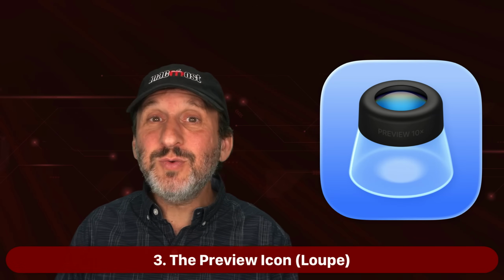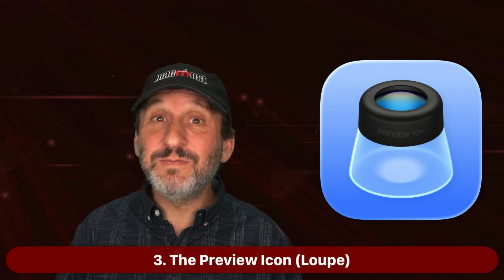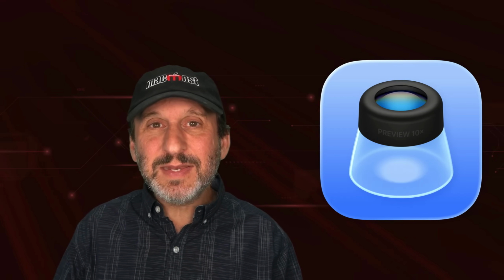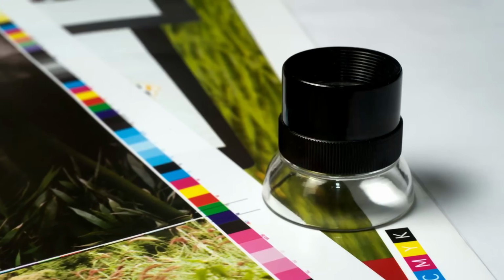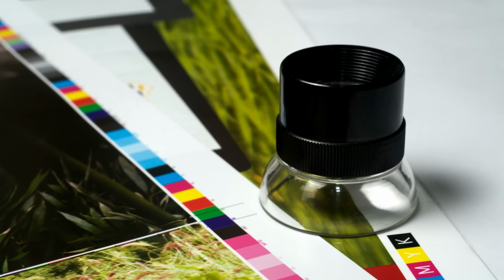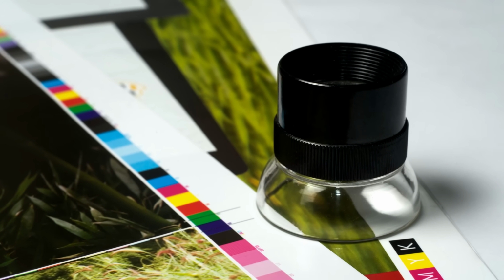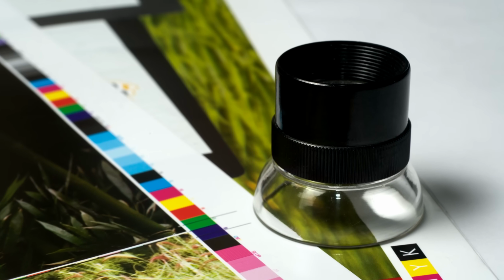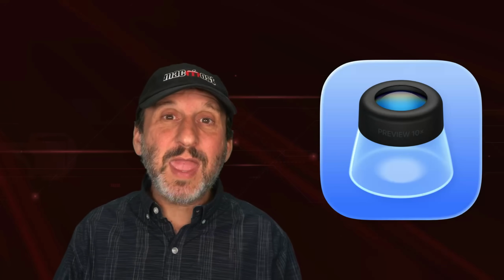Now let's go to the icon that inspired this video, because so many people ask what this icon represents. This is the Preview icon, and in it is this little device called a loupe, L-O-U-P-E. It is a little magnifying glass that you can sit down on top of something, a photo, a map, a document of some sort, and it sits the perfect distance so you can magnify what's under it.